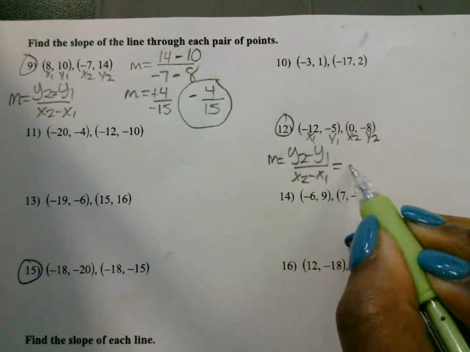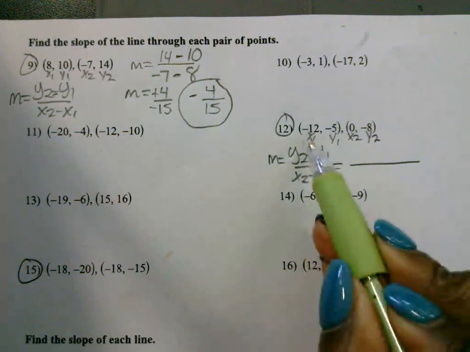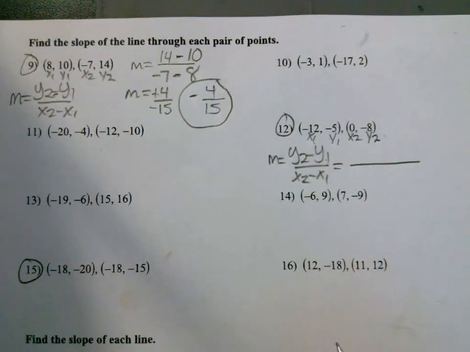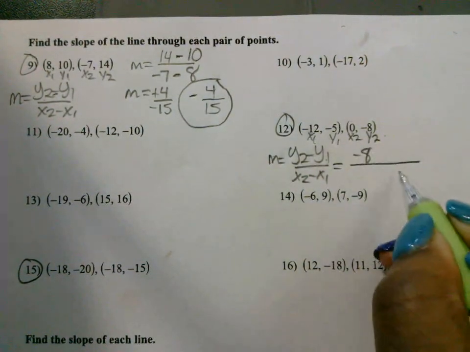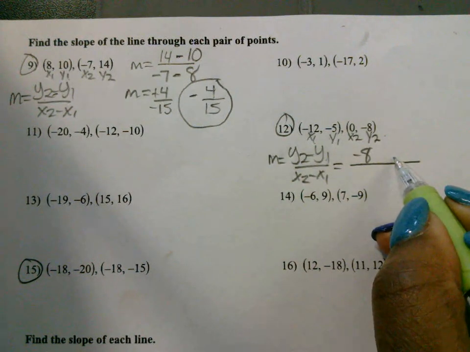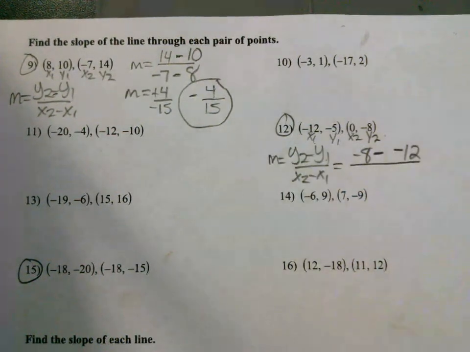Amari, what numbers are we going to put on the top? What minus what? Which one of these is Y2 minus Y1? Negative 8. Negative 8 minus a negative 12. Good job.